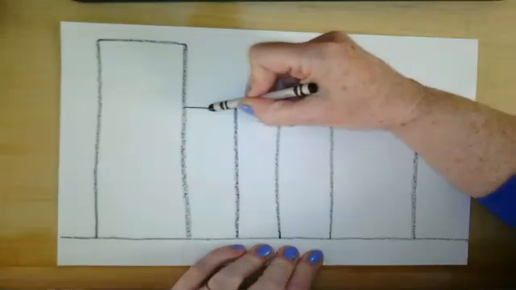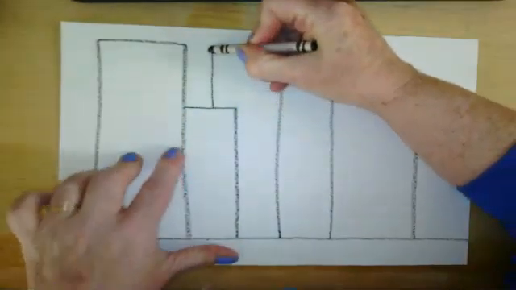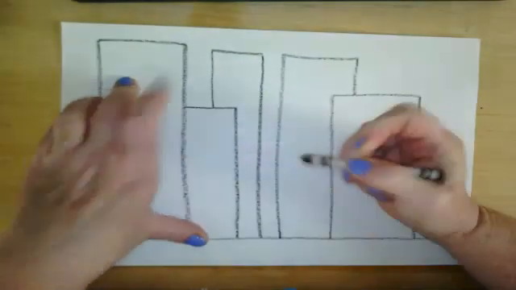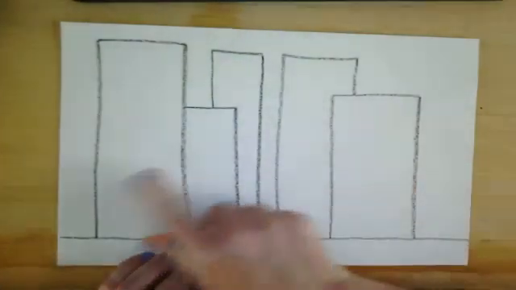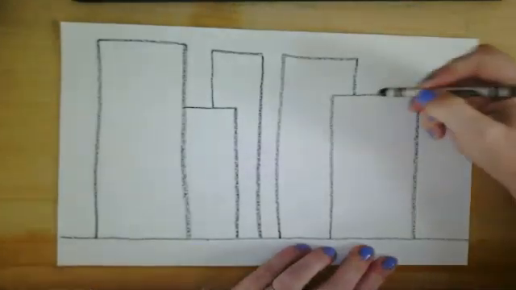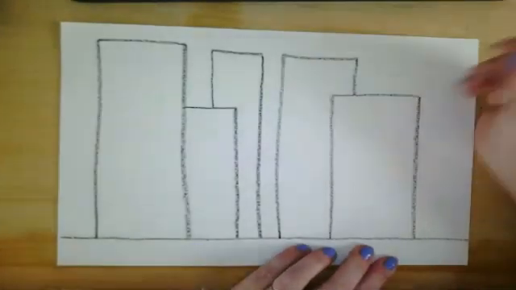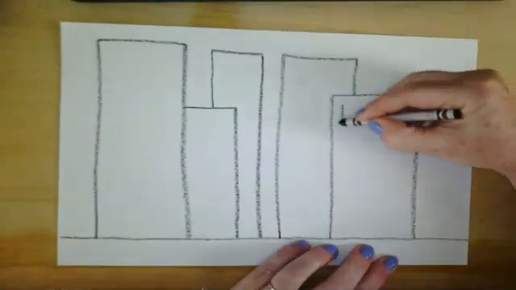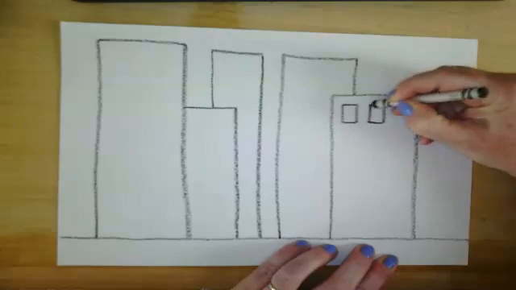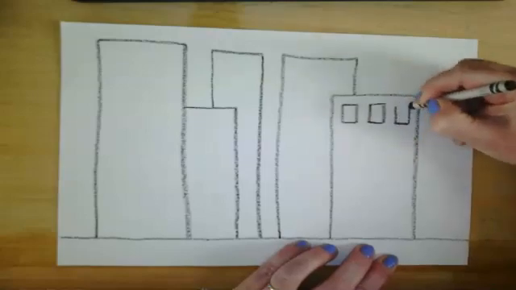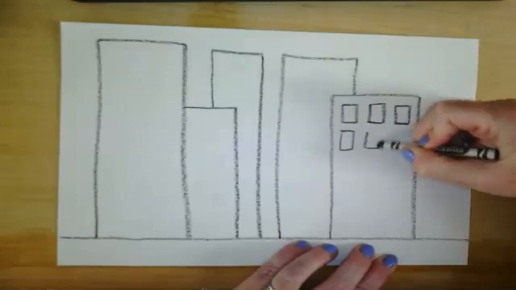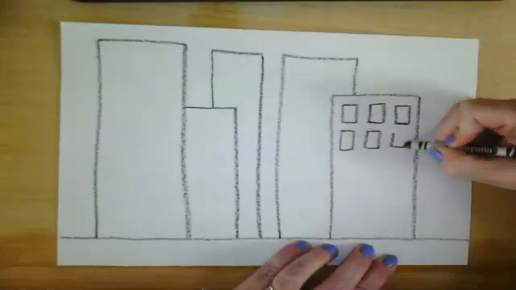Now I'm going to draw a line here. It goes up, across, and down. Okay, so now I've got some buildings in front of other buildings. Now I need to draw some windows. Buildings need windows, right? So you can look out and see what's going on in the world. Try to keep them nice and straight. I'm going to draw 3. And I'm going to draw another level of 3. Trying to keep them lined up.